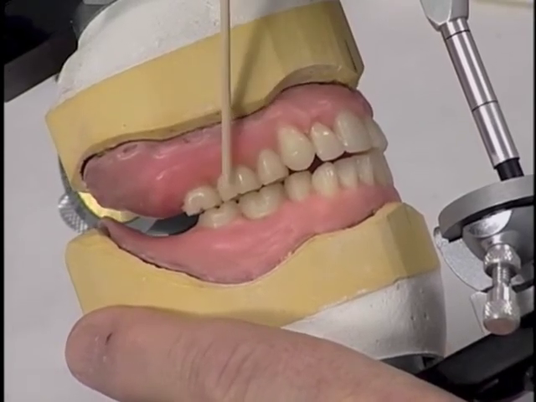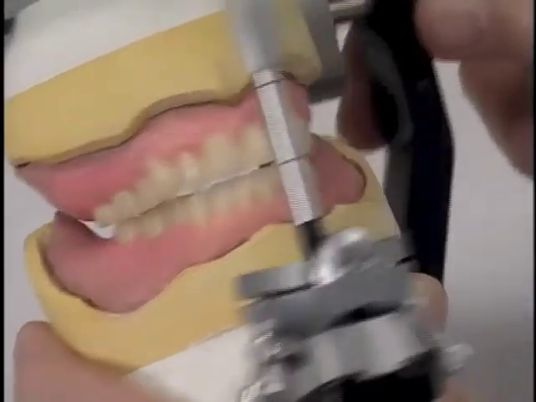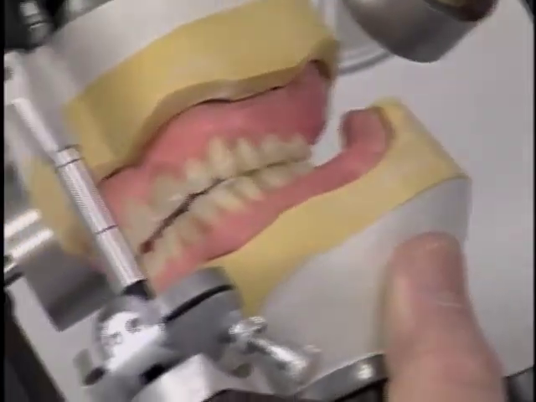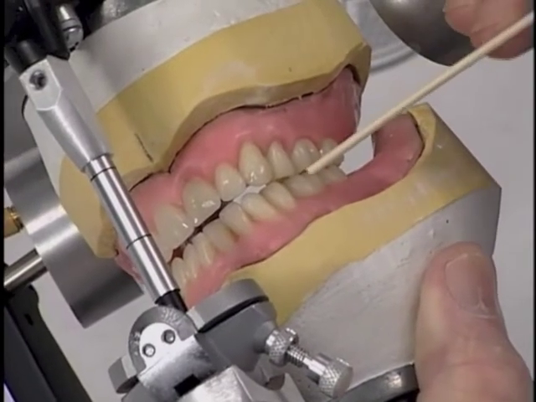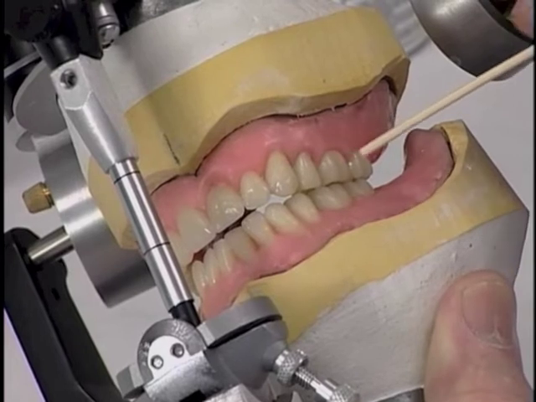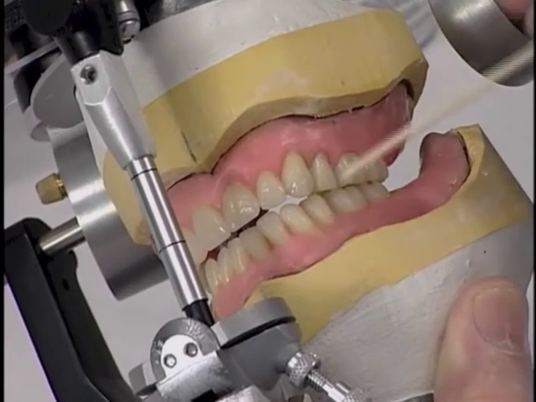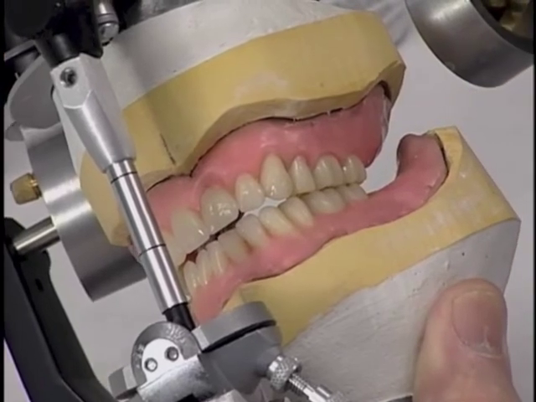That's a second premolar and 2 molars in each quadrant. And we have the same arrangement on the other side with 2 to 3 millimeters of horizontal overlap and 3 posterior teeth, those being second premolars and 2 molars in each quadrant.